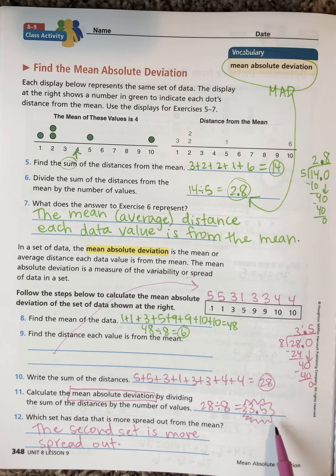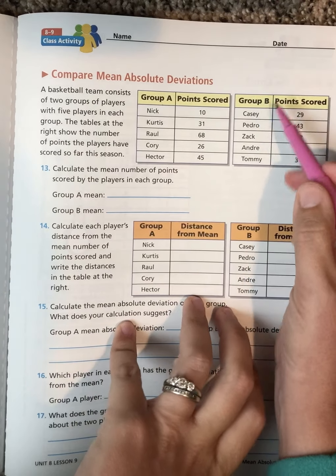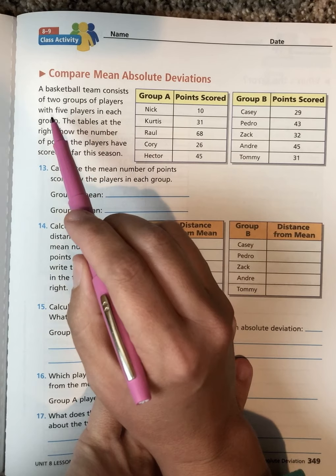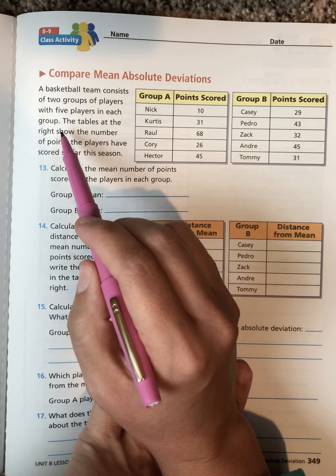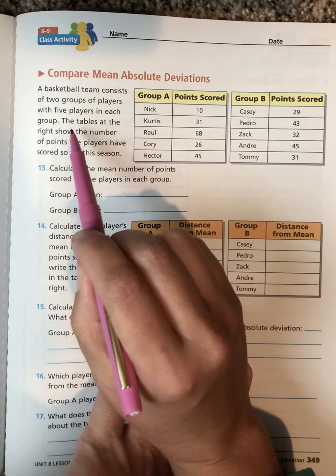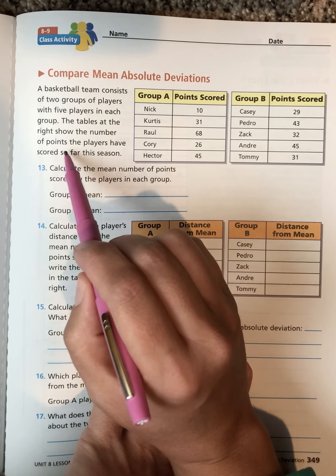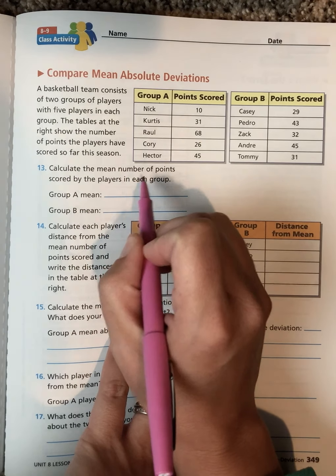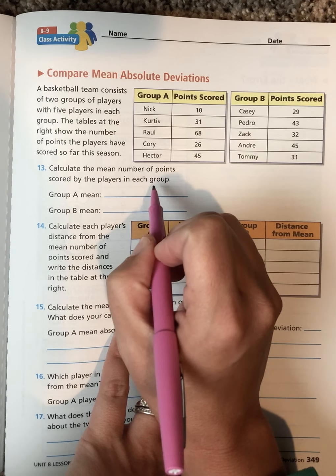All right. So now we get to do some calculations with some real life statistics. Here's a couple basketball teams. We have Group A, which is 5 kids on a basketball team, and Group B, 5 kids on the basketball team. So there's 2 groups of players on this team, 5 players in each group. All these kids play on the same team. The tables at the right show the number of points the players have scored so far this season. Calculate the mean number of points scored by the players in each group.